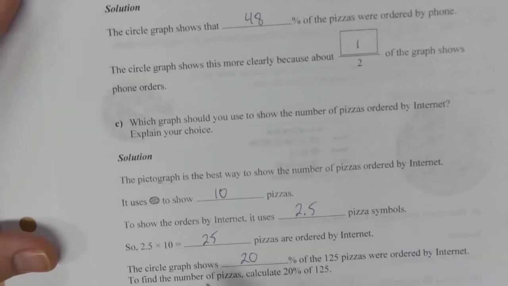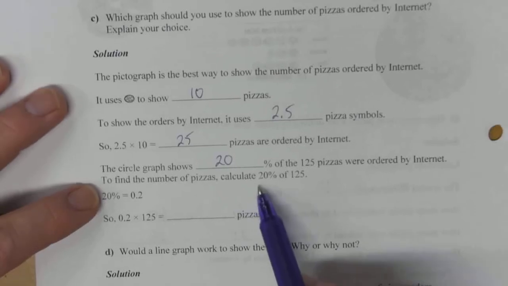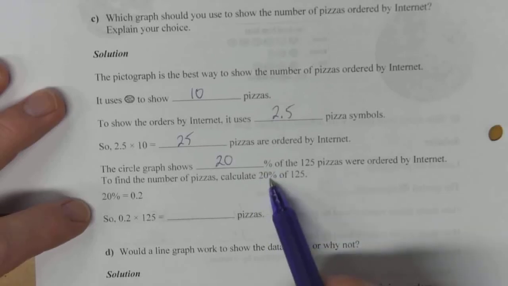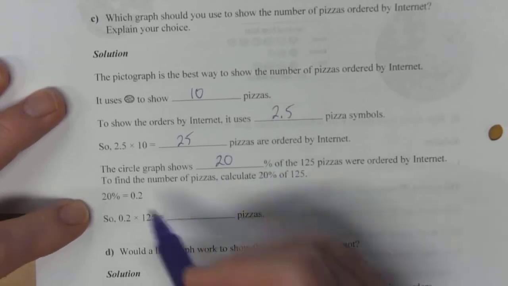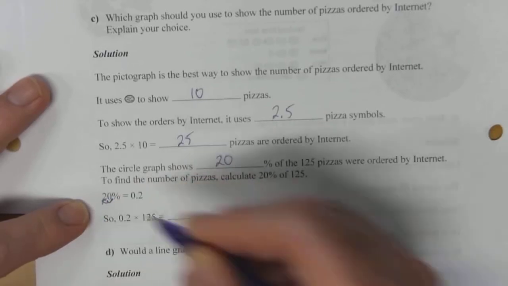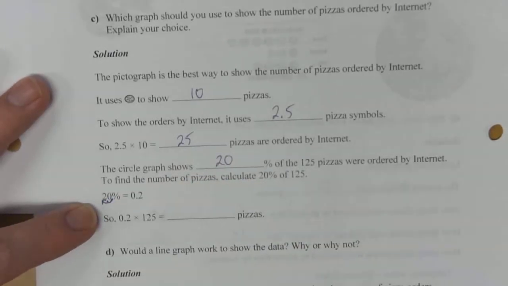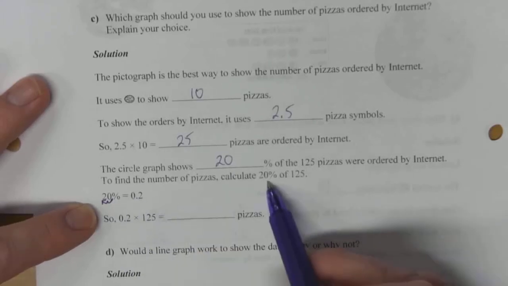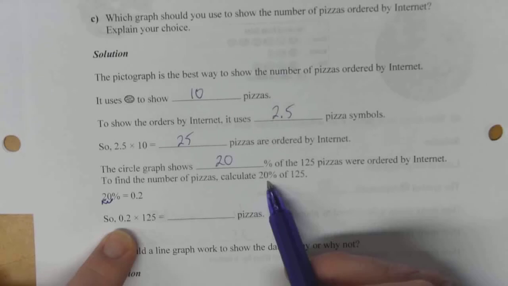To figure out the number of pizzas itself, you need to do a calculation. And you need to calculate 20% of 125. To do that, convert your 20% to a decimal. So we take the decimal in 20% and we move it over 2 spots to the left. So 20 becomes 0.2. That's your decimal, which is here.